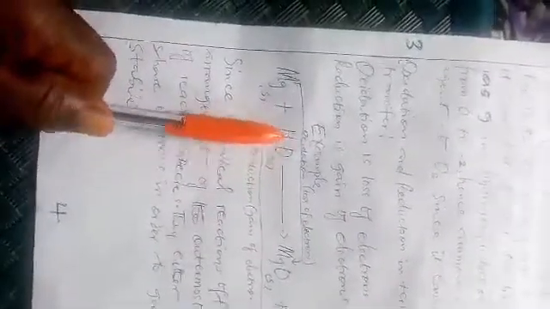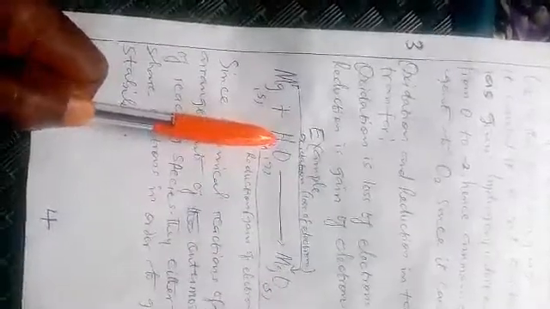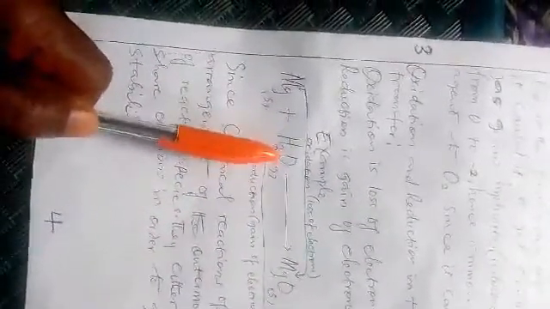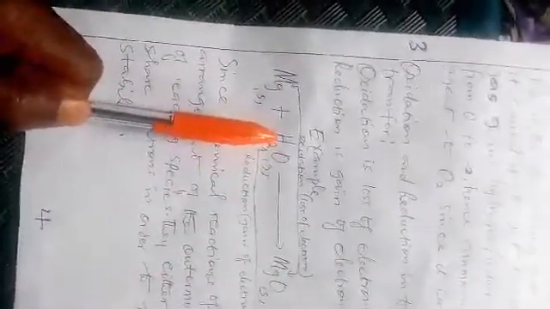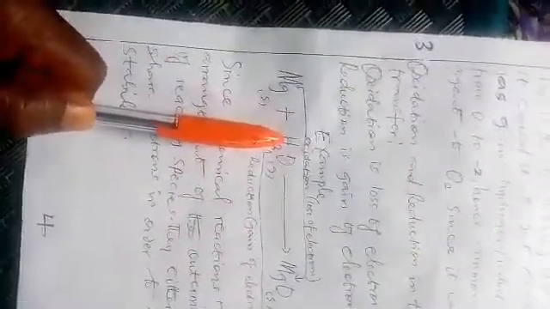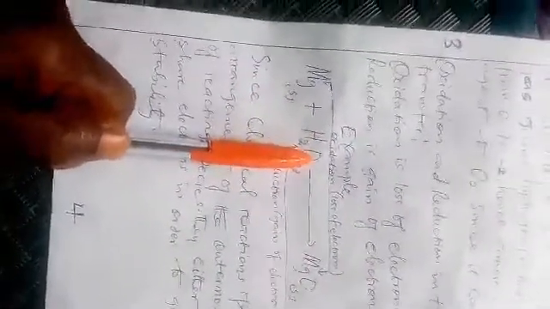Then the water molecule, from this compound, we have oxygen and hydrogen. In this compound, hydrogen is a proton because it is more electropositive than oxygen.